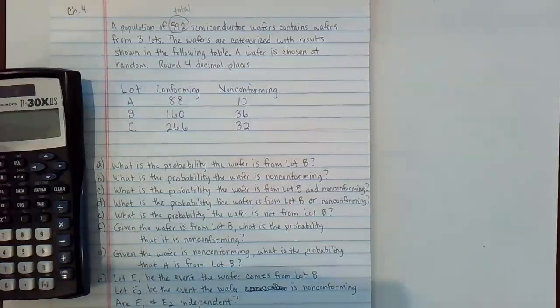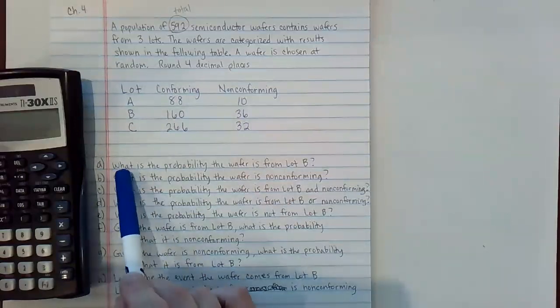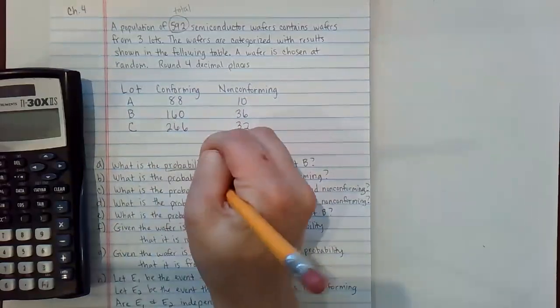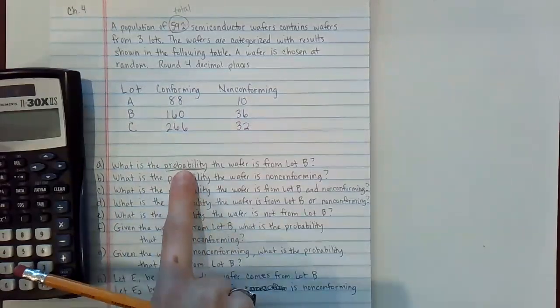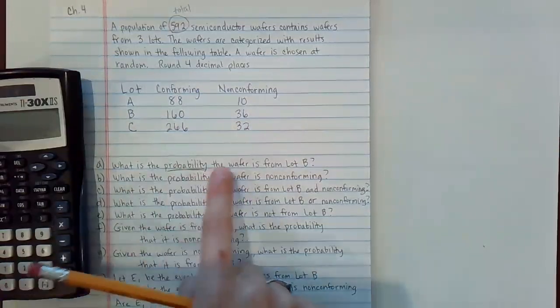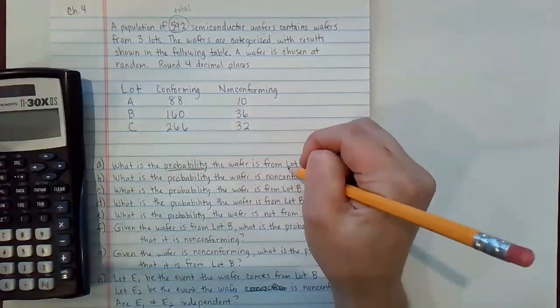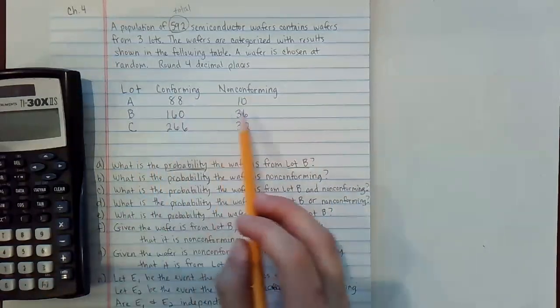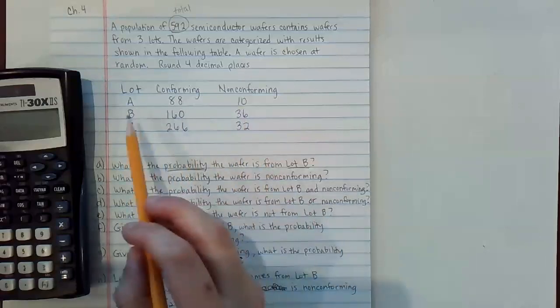So let's go ahead and read our first question. It says, what is the probability? I'm going to emphasize the word probability. That tells me my answer needs to be between 0 and 1. So we want the probability the wafer is from lot B. So with that, we're going to look at our row that represents lot B.